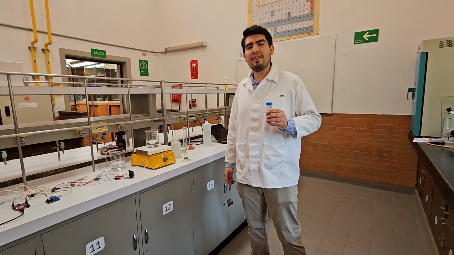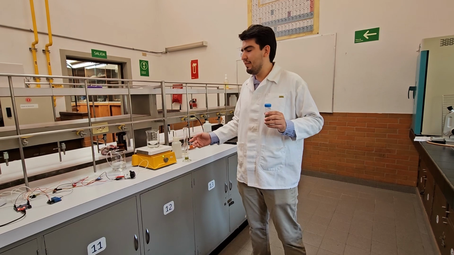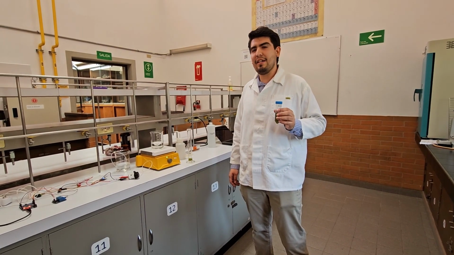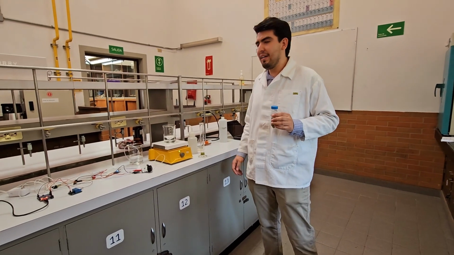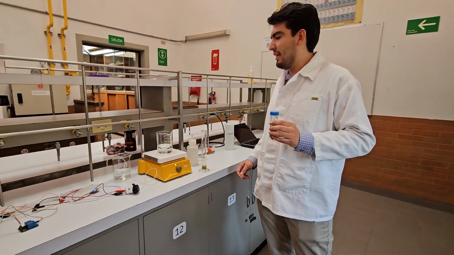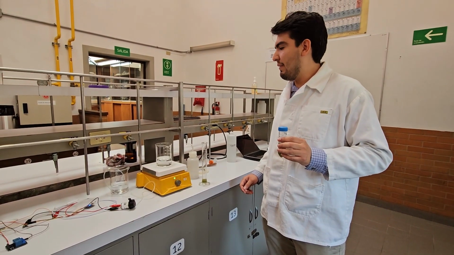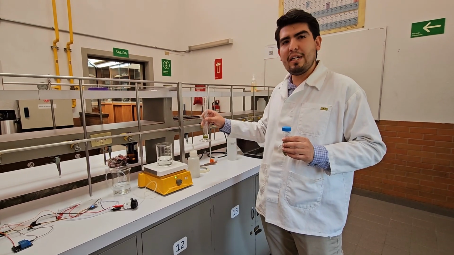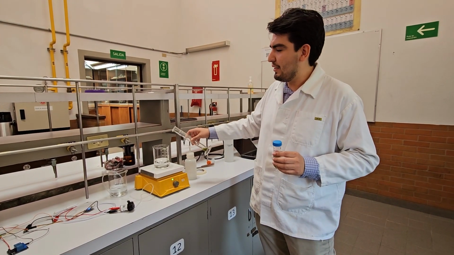As previously mentioned, one of the main applications of these types of systems is in the growth of microalgae and fish in aquaculture. What we have here is a simulation of a bioreactor, which we will inoculate with 5% of the working volume, which is 200 milliliters. So the 5% equals 10 milliliters here, which we will be adding to the bioreactor.